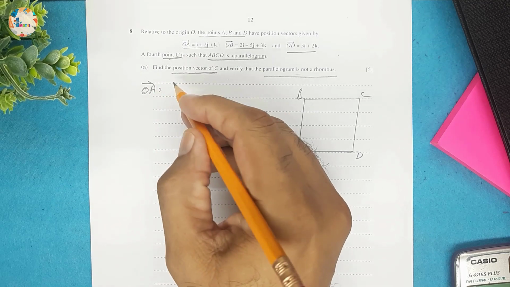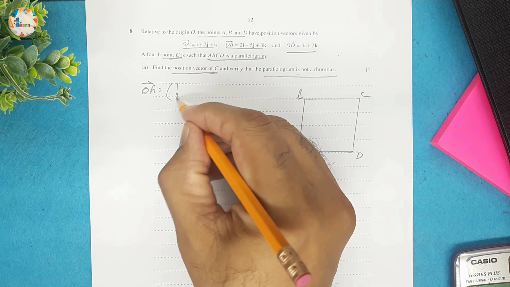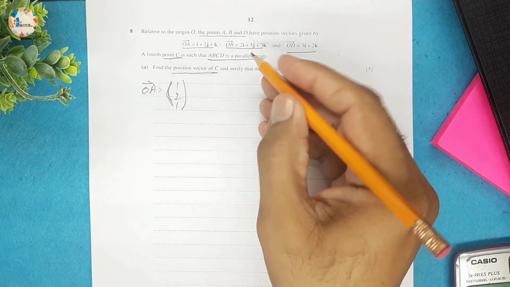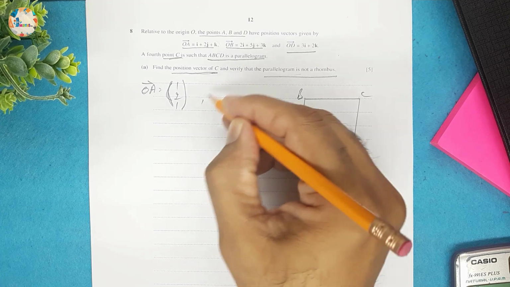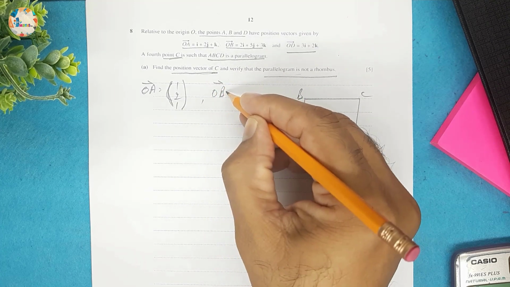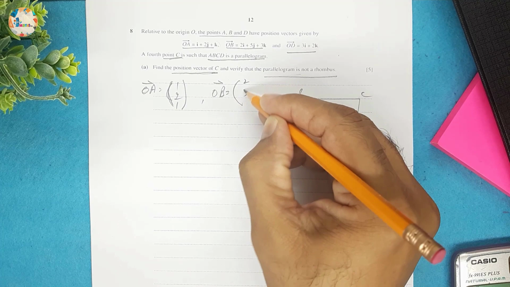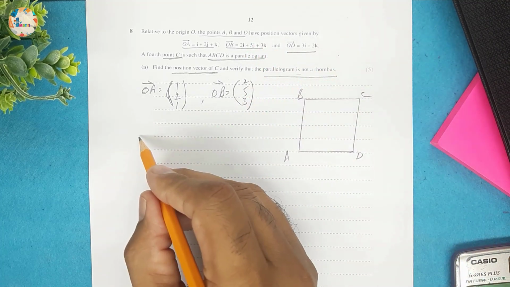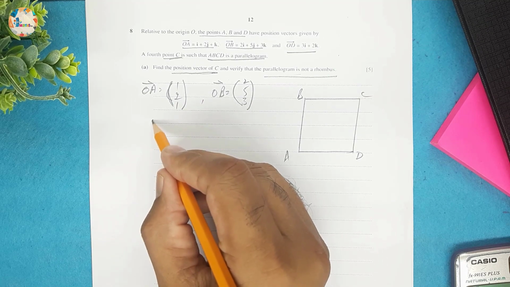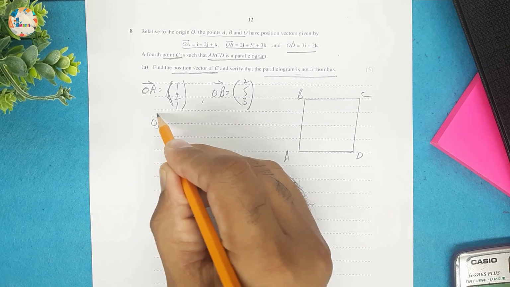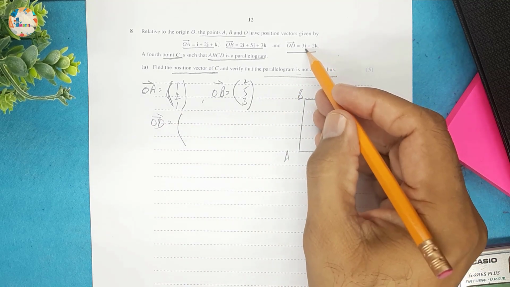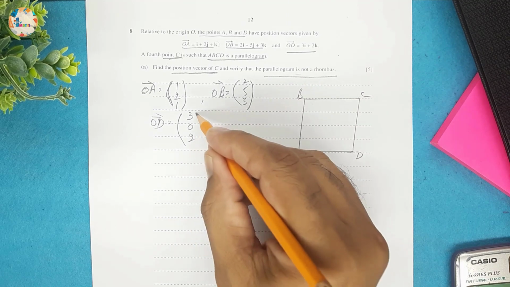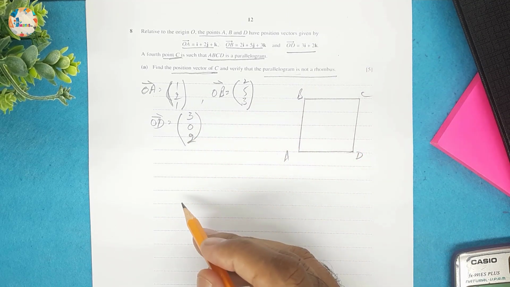OA will be equal to 1, 2 and 1. OB is equal to 2, 5 and 3, and OD we can also write. OD is equal to 3i, 0j and 2k. This will be the column vector of D.